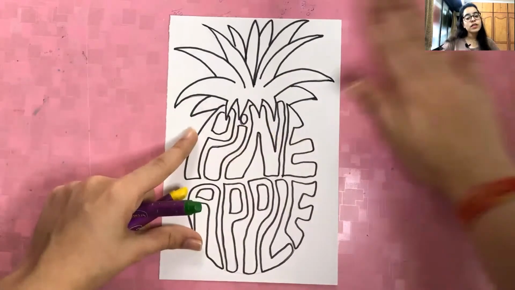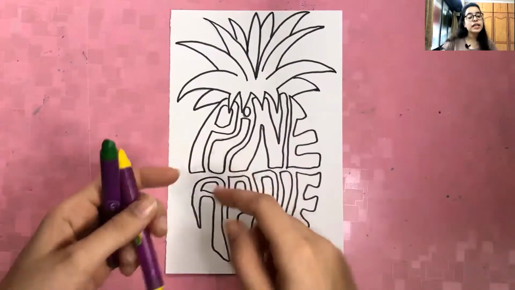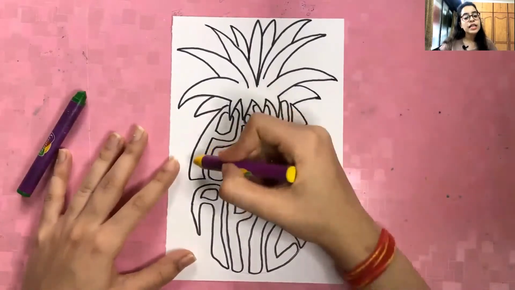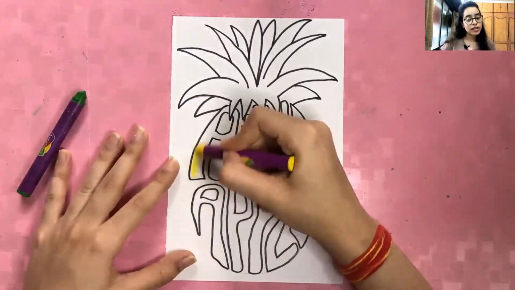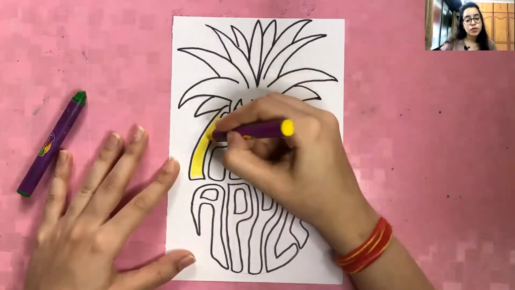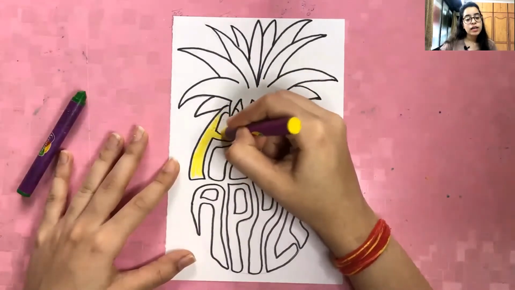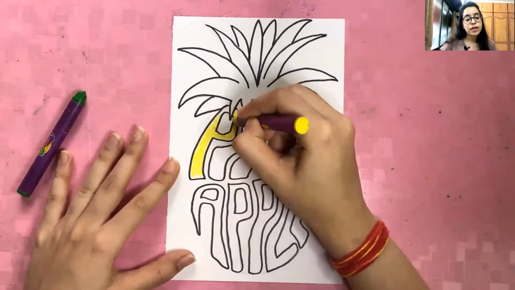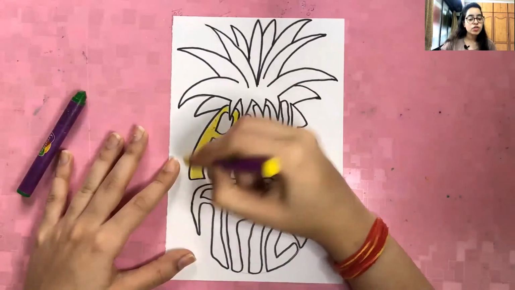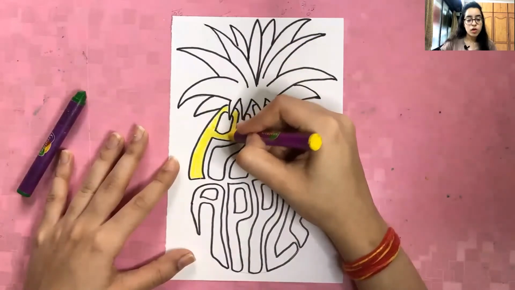I'm going to begin with the lower portion, filling yellow into the alphabets. Make sure you're filling colors only in the alphabet and not outside it. I've just started with a yellow wax crayon over here, and I'm filling color into the first alphabet, that is P, and I'm going to follow the same procedure in the rest of the word also.